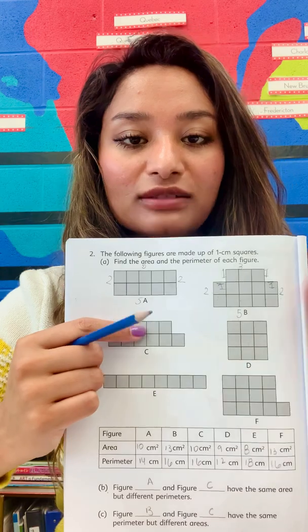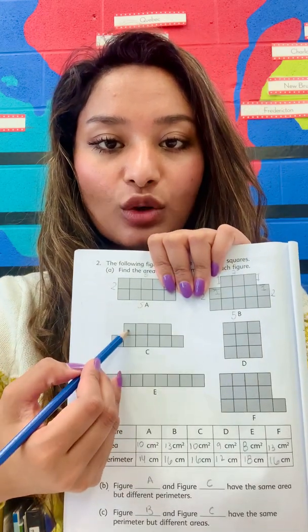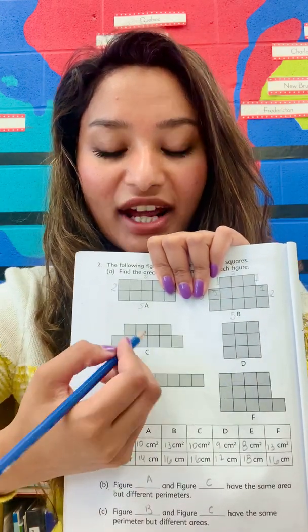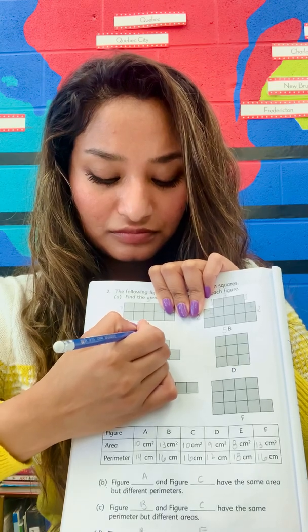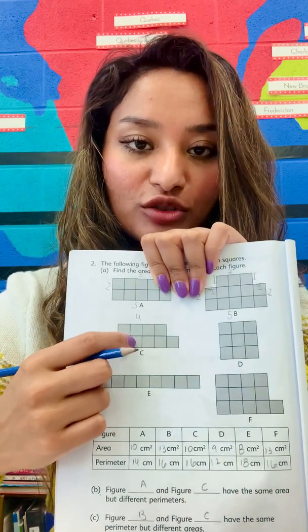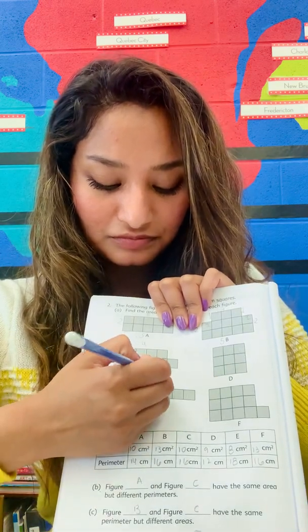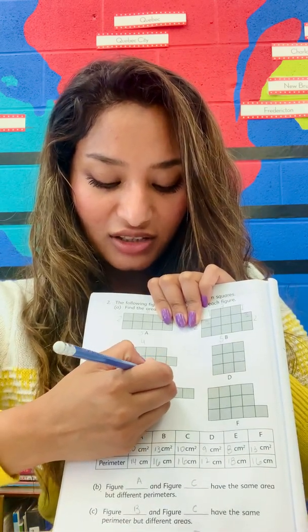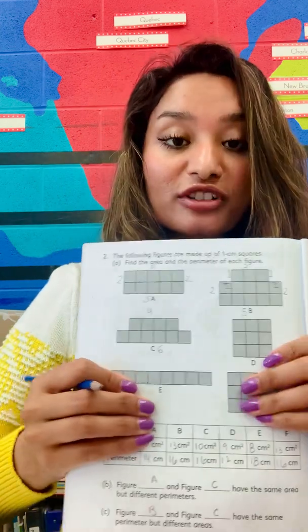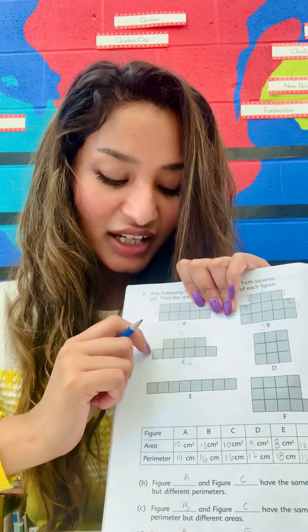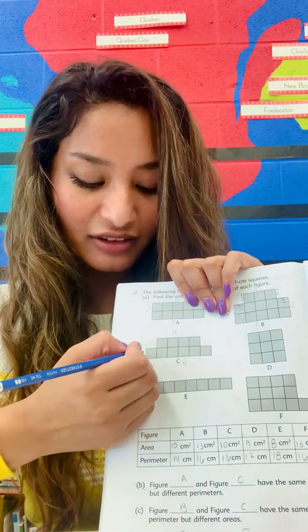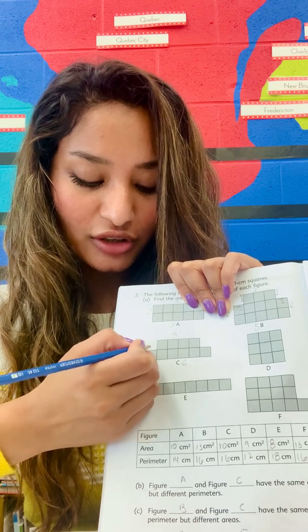Let's go to this one. So I have 1, 2, 3, 4 at the top. And I have 1, 2, 3, 4, 5, 6 at the bottom. So far I'm looking at my perimeter, okay? Then on my sides, I have 1 over here.